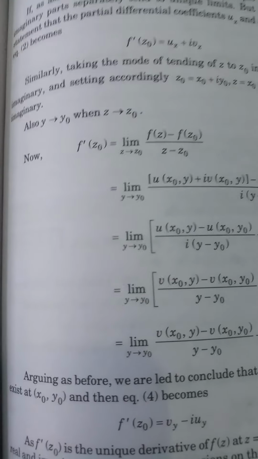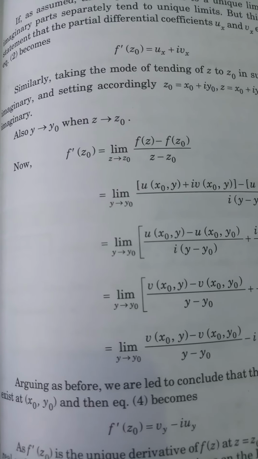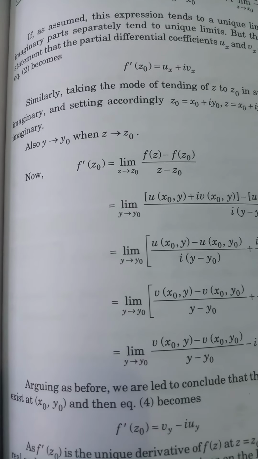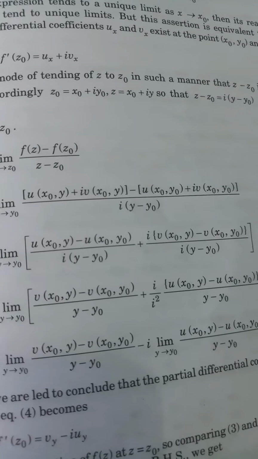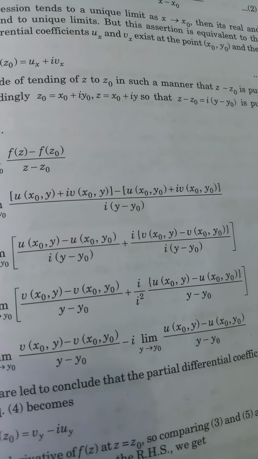Also y approaches y0 when z approaches z0.